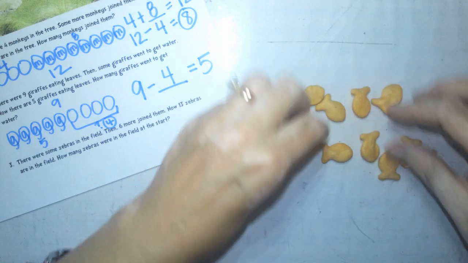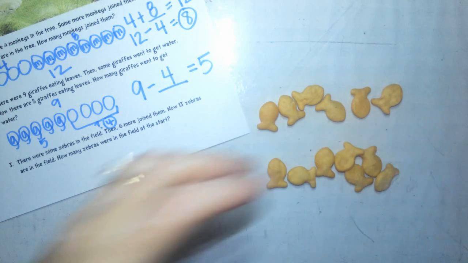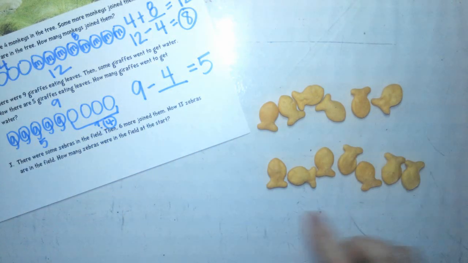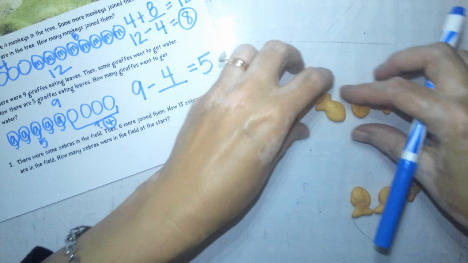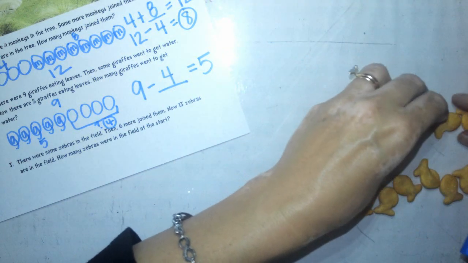There were 6, and this many more joined, so now I have 13. So how much is this many more? Oh, if some of you might have used your doubles plus 1 strategy for that, that's awesome. That's what I just used. That's 7. All right, so now I'm going to just scoot this over to the side. I don't want it to go too far because I might need to look at it as I'm making my drawing because I don't want to get confused, and that's okay. That's what it's there for.